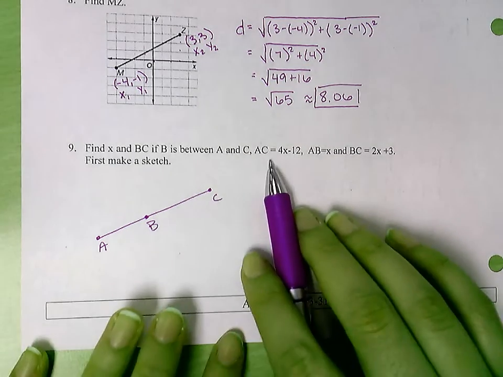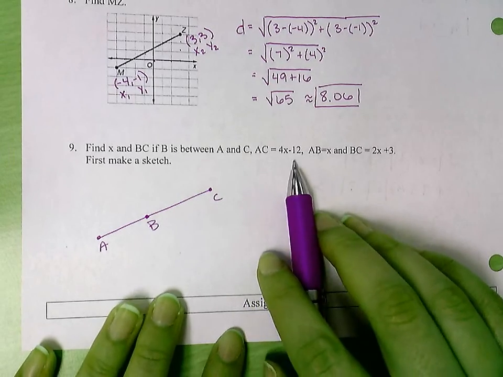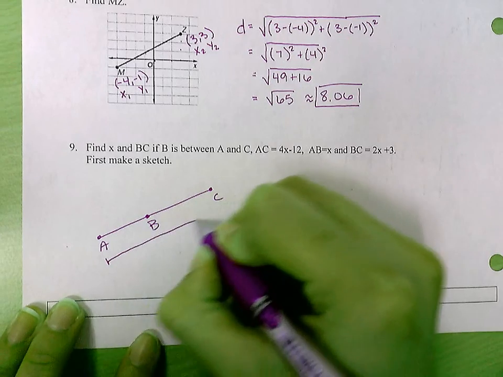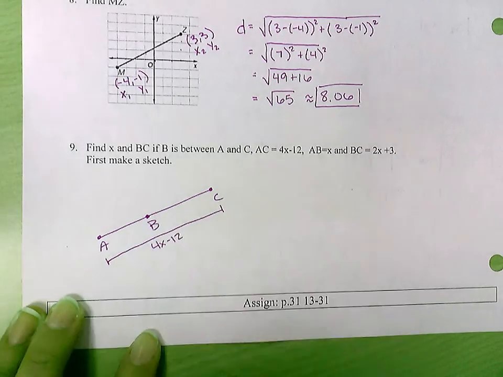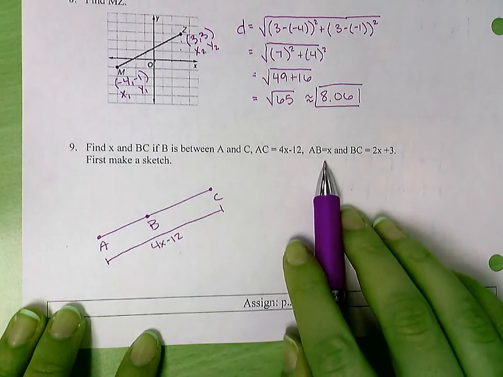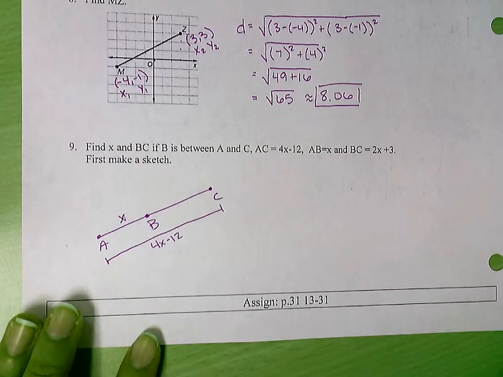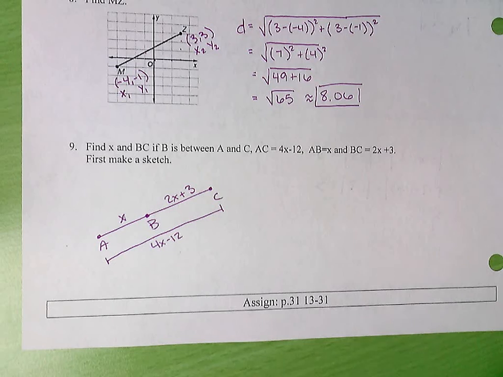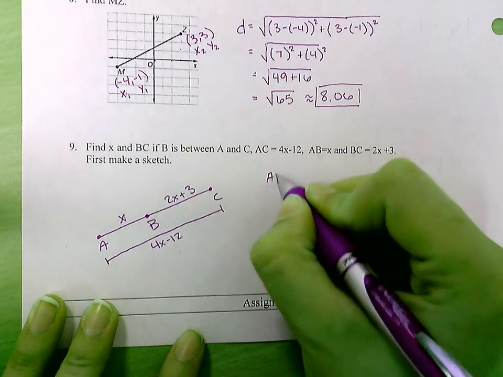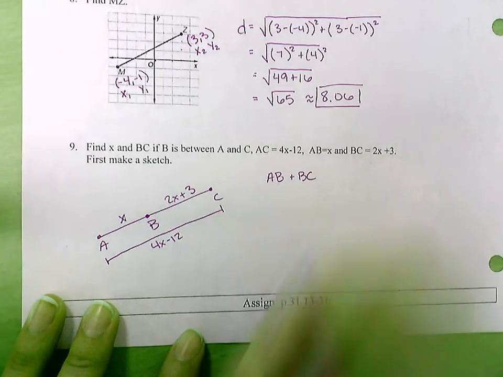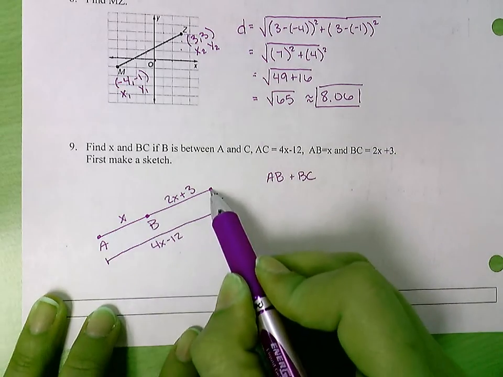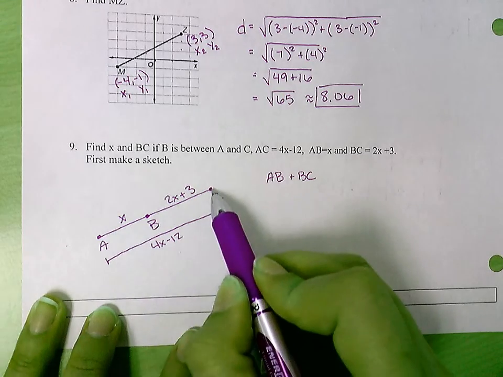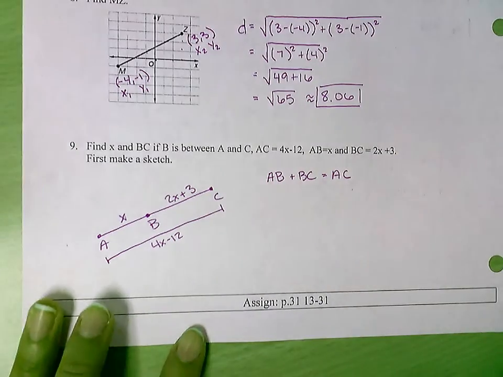Now I can go through and label what they gave me. So AC is 4x minus 12. So this entire length here is 4x minus 12. I'm given AB is just x, so I'll label that as x. And BC is 2x plus 3, so I'll label BC as 2x plus 3. Now since I'm given each piece of that segment, I can add together the two smaller ones, so AB plus BC. If I add together those two smaller ones, I'll end up with the entire segment of AC.